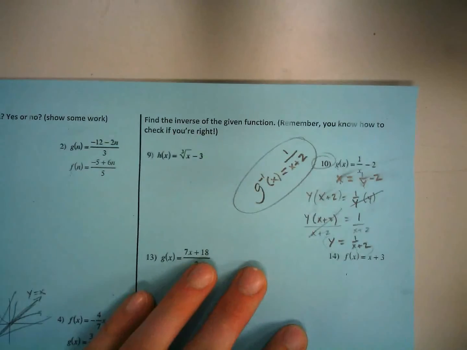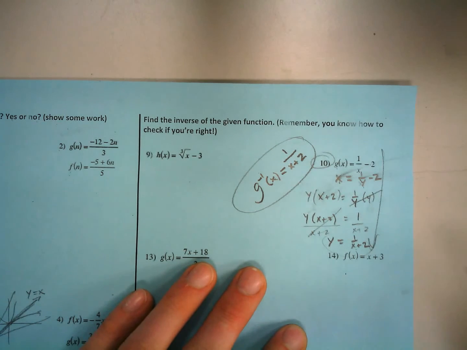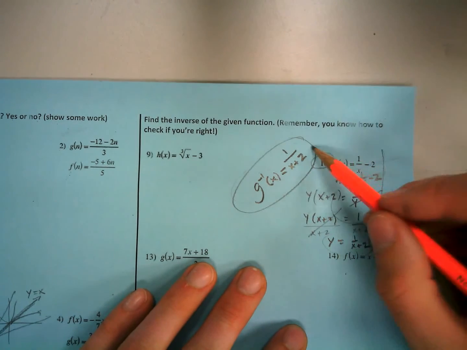Now, we could check by doing composition, but I see some steps right here. If these steps are correct, you're good to go.